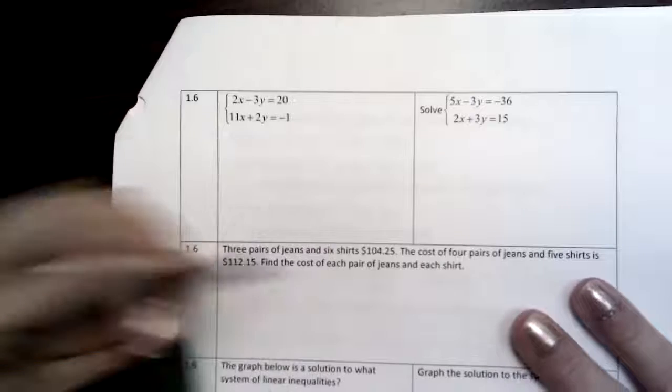We're going to do a couple more elimination problems that are just a little bit more difficult. And then we'll also look at a couple of inequalities. Oh, and a word problem.